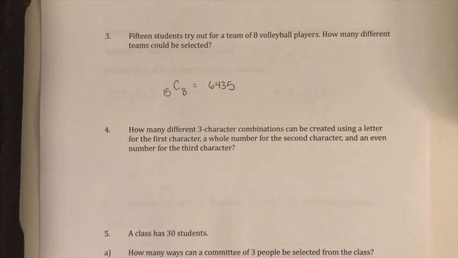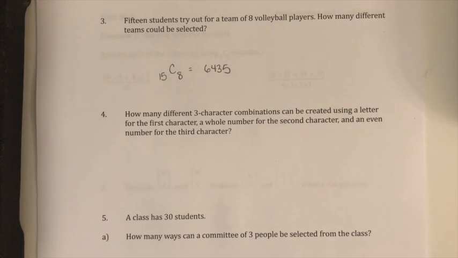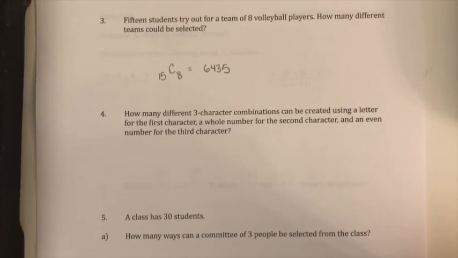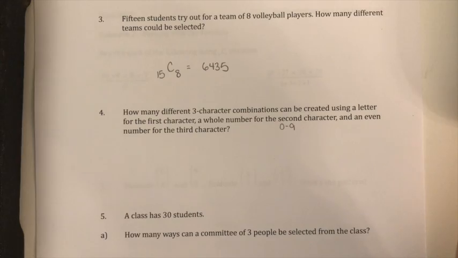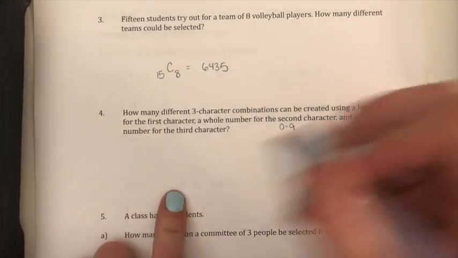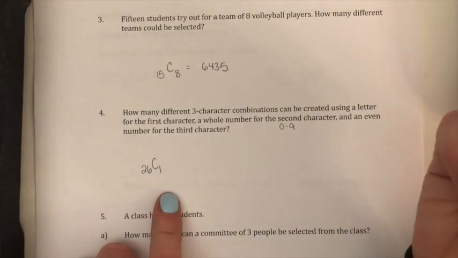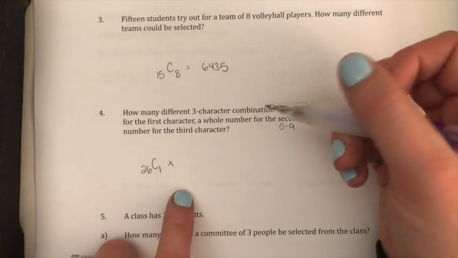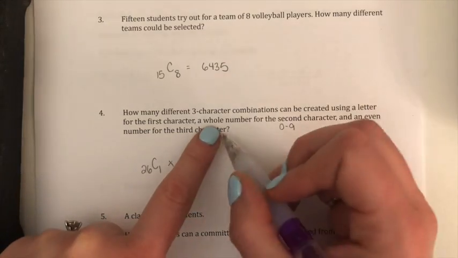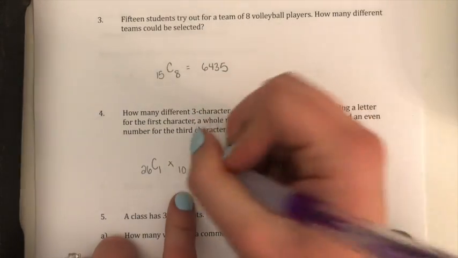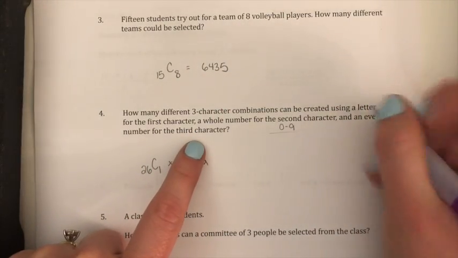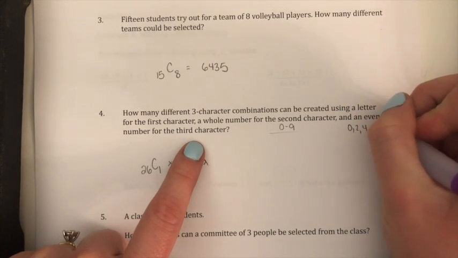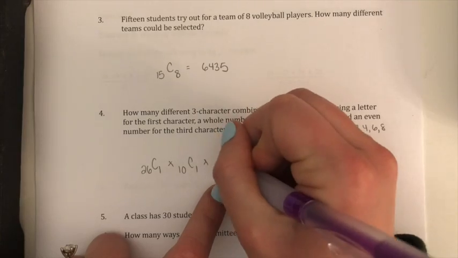How many different 3 character combinations can be created using a letter for the first character, a whole number for the second character, and an even number for the third character? So for these numbers, I'm assuming we're working with digits 0 through 9. So for my first character, I have the 26 letters of the alphabet, and I'm going to choose 1. Then for the second character, I have a whole number. So I have 10 different options, and I'm going to choose 1. And then the third character, I'm looking for an even number, so that would be 0, 2, 4, 6, or 8. So I'm going to have 5 choose 1.